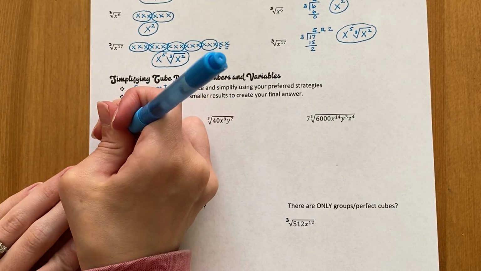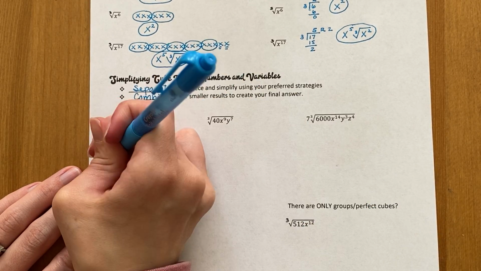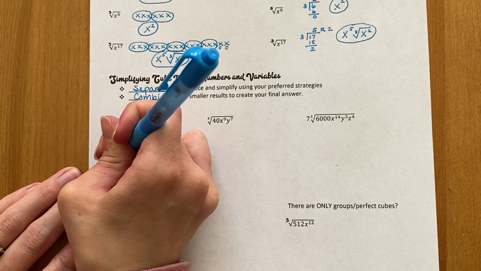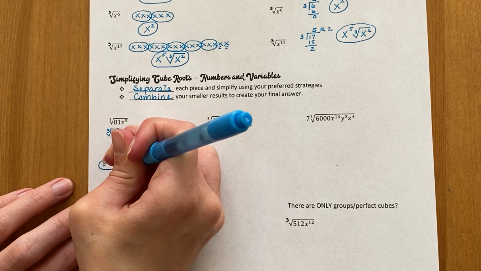All right, so I'm going to start with 81, and we're going to break that apart as far as we can. I know that 9 times 9 is 81, and then 9 will break down again into all kinds of 3's. So again, I'm looking for groups of 3, so we have 3 3's.